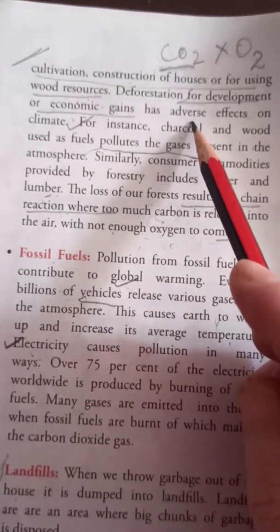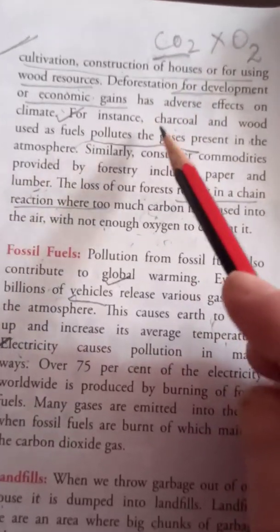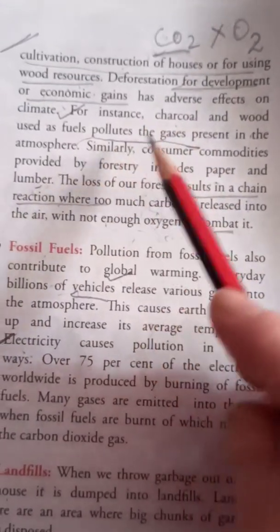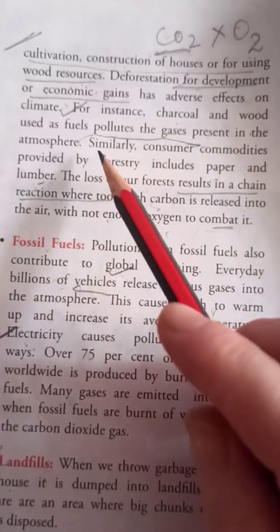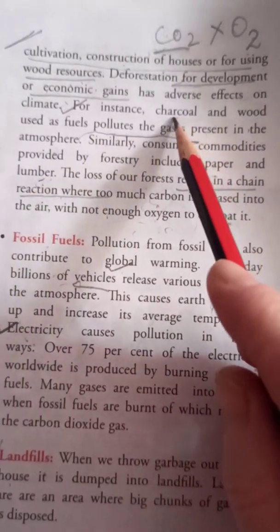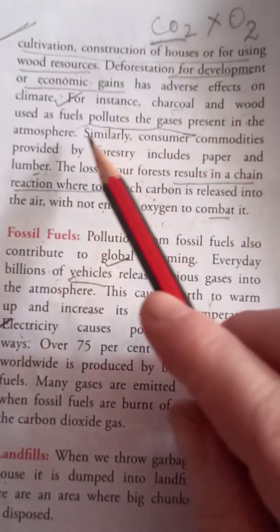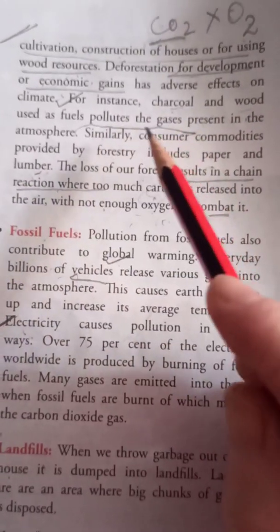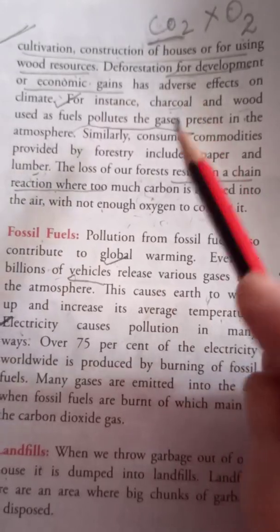Adverse means has the worst effect on climate. For example, charcoal and wood used as fuel pollute the gases present in the atmosphere. So when you burn charcoal or wood, they pollute the atmosphere.